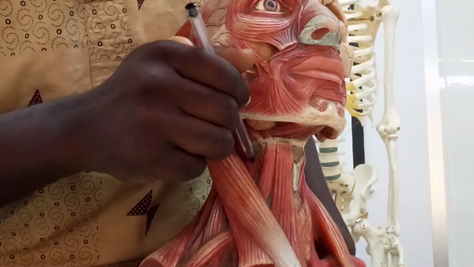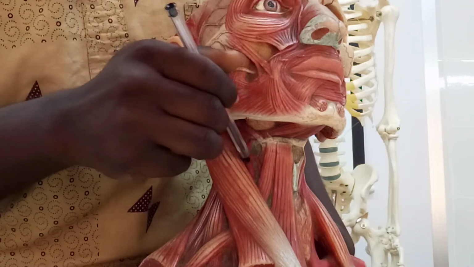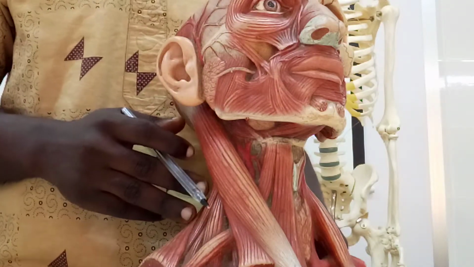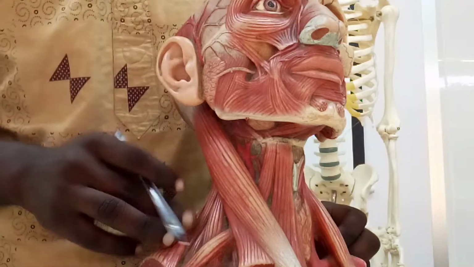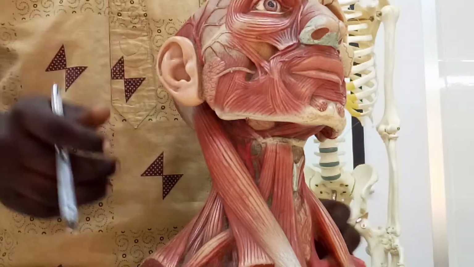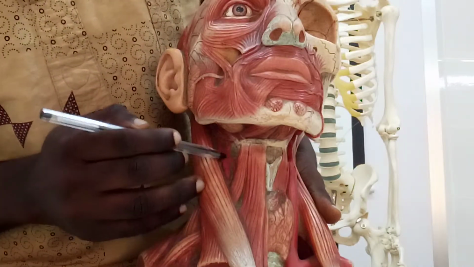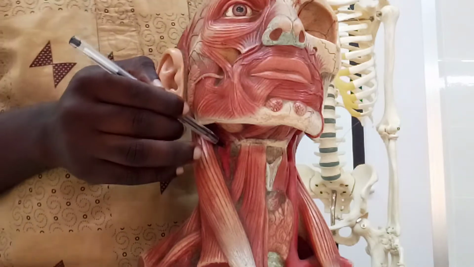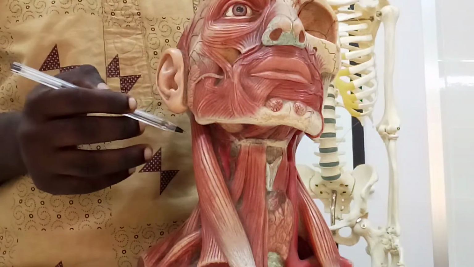Now, just at the point where it's going to bifurcate, or even on the internal carotid artery, we have what we call the carotid sinus, and this one has baroreceptors for detecting changes in blood pressure. So we are going to find the internal carotid artery, as well as some branches of the external carotid artery.